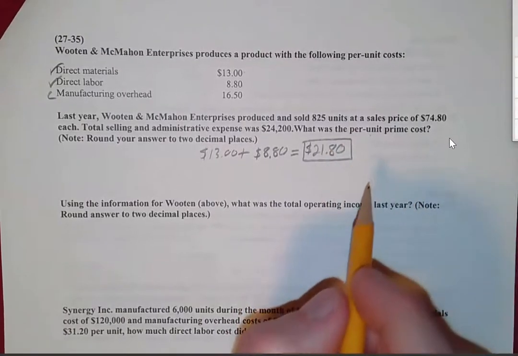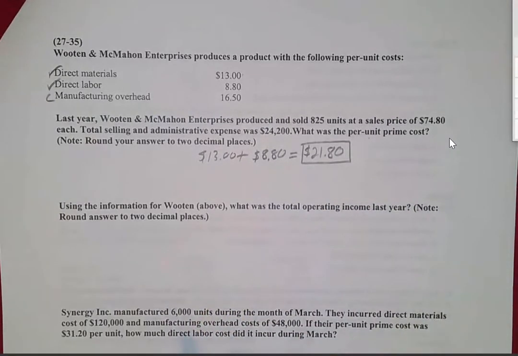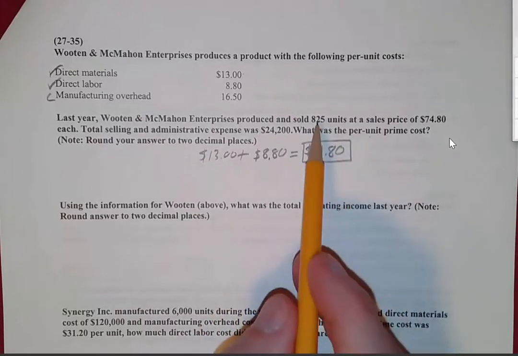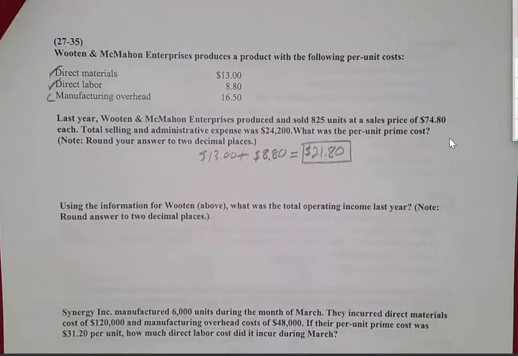They didn't ask us what the total prime cost was. If they'd have asked us that, we would have needed to multiply by 825, but they didn't ask us that. So we're done.